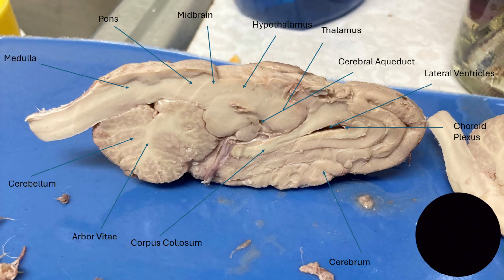And the hypothalamus, which is below the thalamus here, is responsible for homeostasis. Then we see the cerebral aqueduct, which connects the third and fourth ventricles. Then the midbrain, which is in between our pons and the hypothalamus. The pons connects the cerebellum with other parts of the brain and spine. And then this long chute here is the medulla, which also maintains homeostasis via breathing, blood pressure, and other things like that.